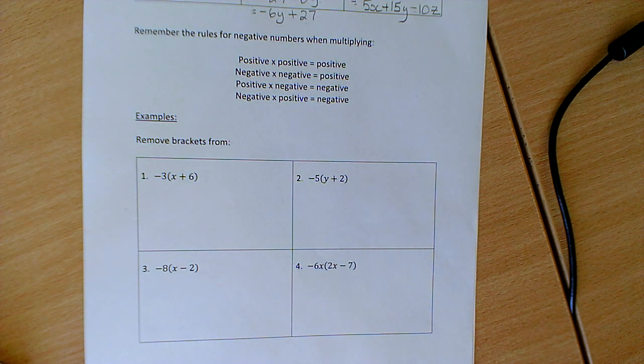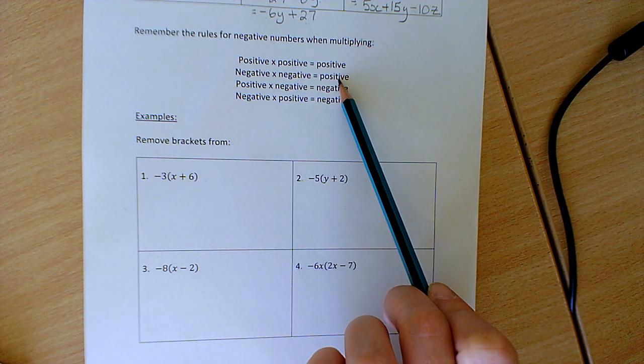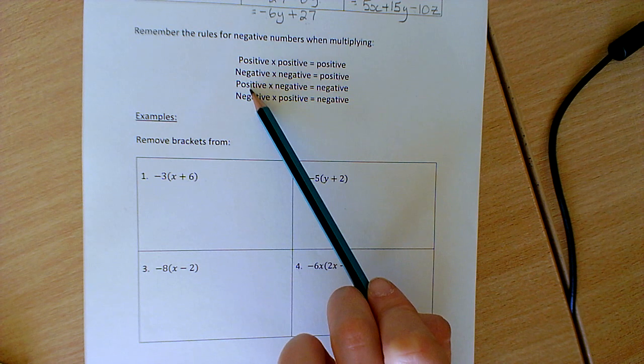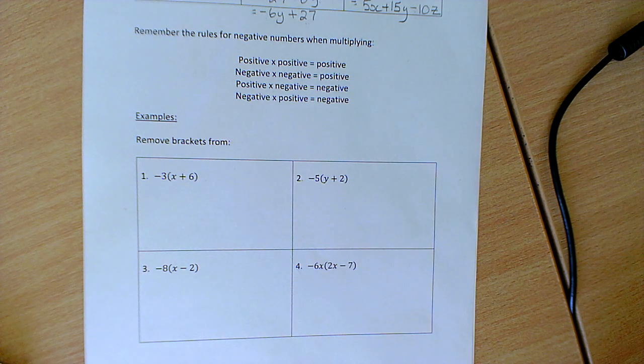Let's look at some more complex questions on removing brackets. We have to remember these rules when we're multiplying negative numbers. If we have a positive and a positive, that equals a positive. It's the same for dividing, multiplying and dividing. If we have a negative multiplied by a negative, we get a positive. And if we're multiplying a positive by a negative, the answer is negative. So we have to remember those rules. So let's look at question 1 and 2.